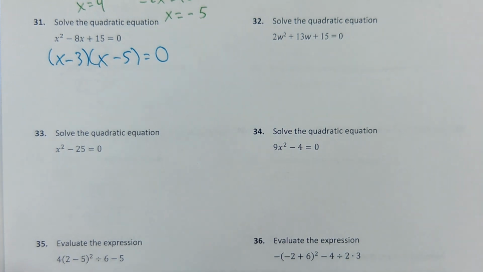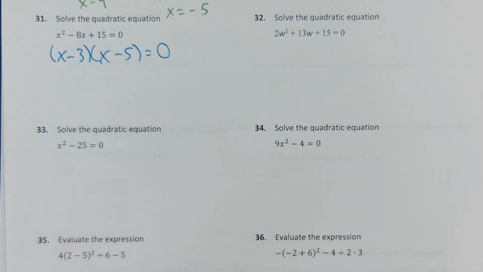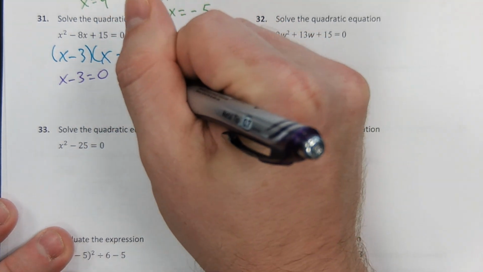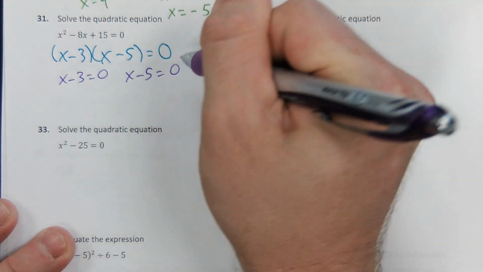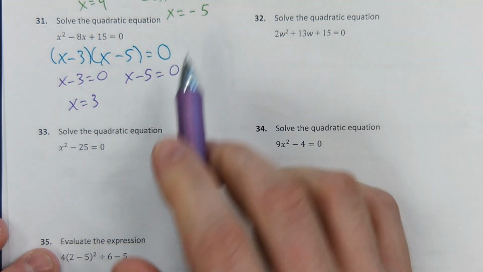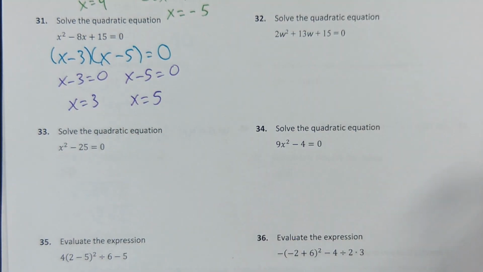Here's what this says. Something times something else equals 0. Well, look, the only way that two things are going to multiply to give you 0 is if one or both of the things equals 0. That means that x minus 3 could be 0, or x minus 5 could be 0. Add 3 to both sides to give you x equals 3. Add 5 to both sides to give you x equals 5. These are known as the solutions to the quadratic.